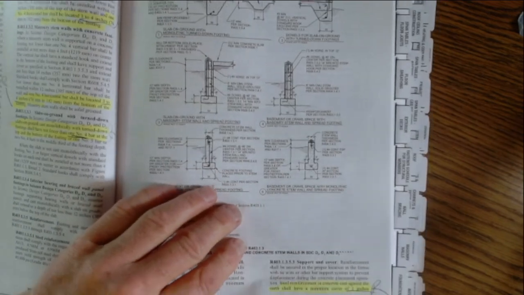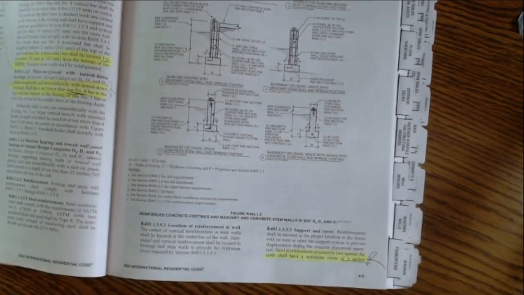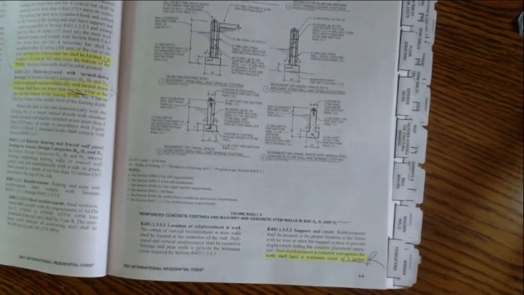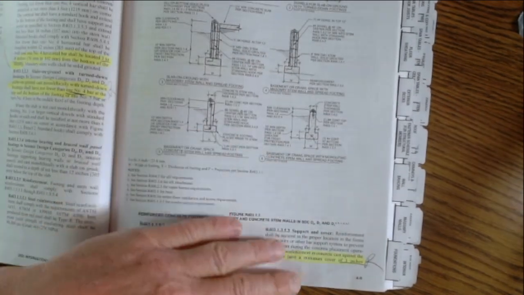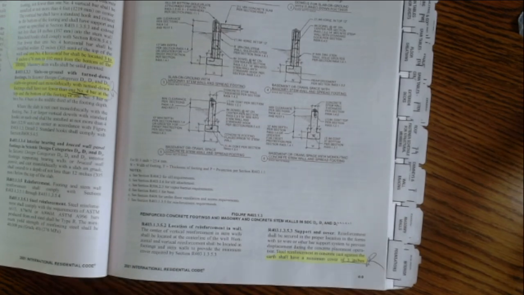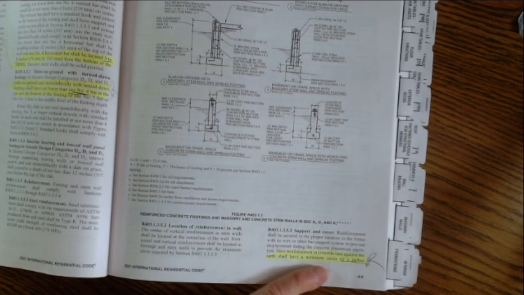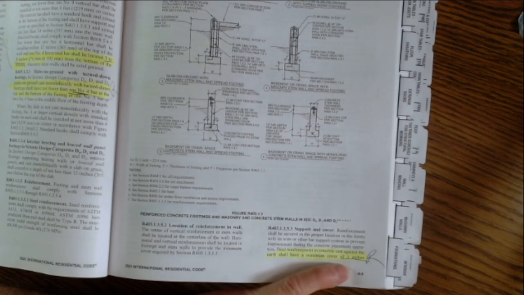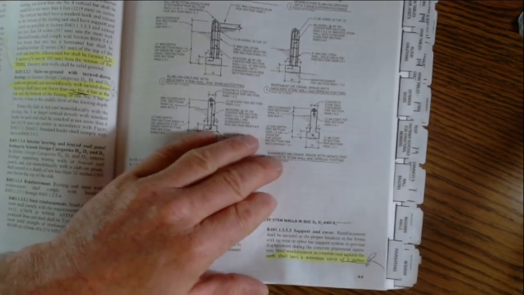Oh yeah, protection. Okay, so this is where ACI 318 comes in occasionally, but I think everything's here. Know this. If you're going to be doing a dirt pour, so the concrete is being poured right on, like a footer, anyway, 3 inches. Your rebar has to have 3 inches of protective covering.